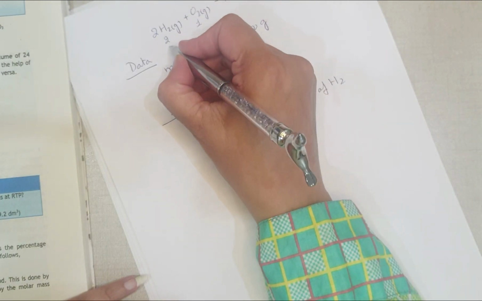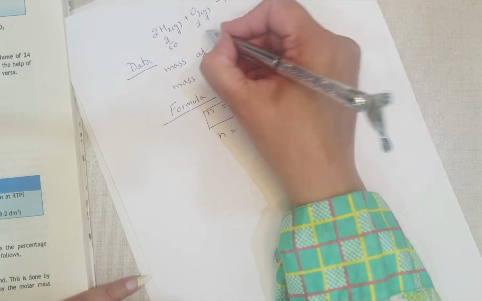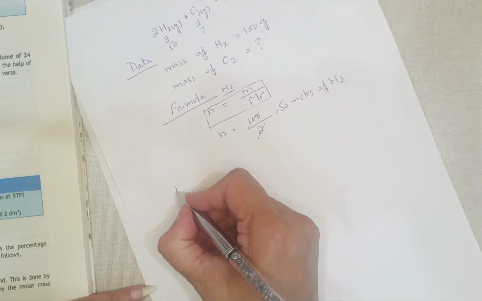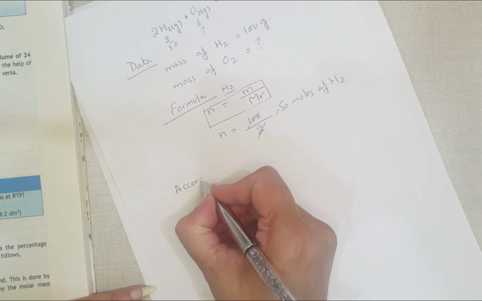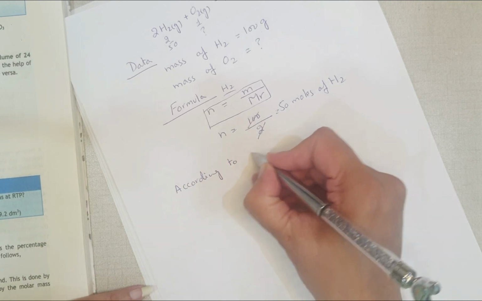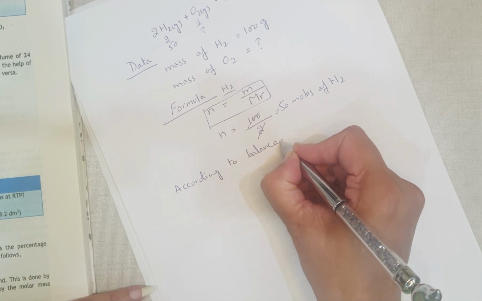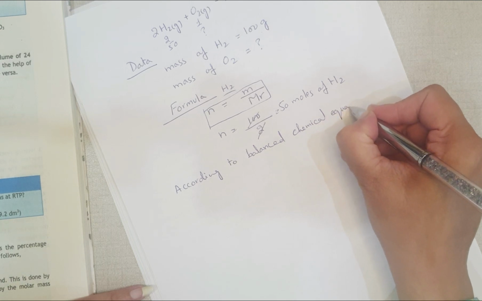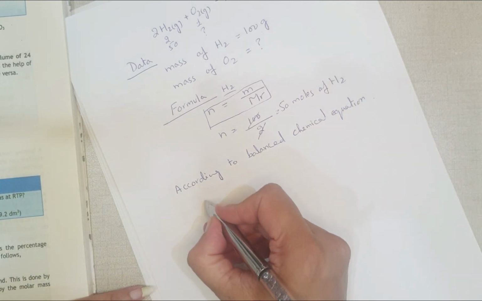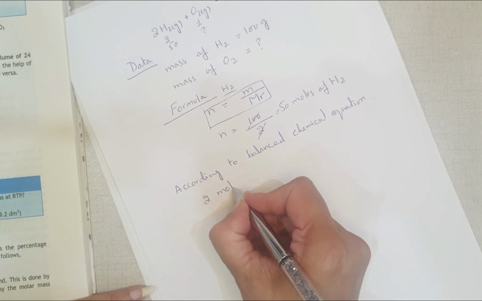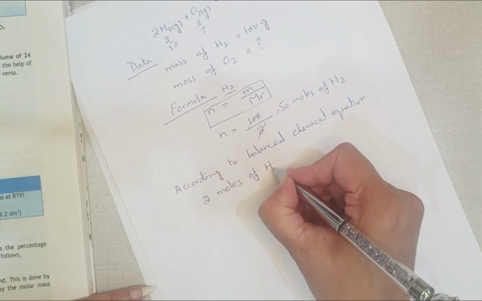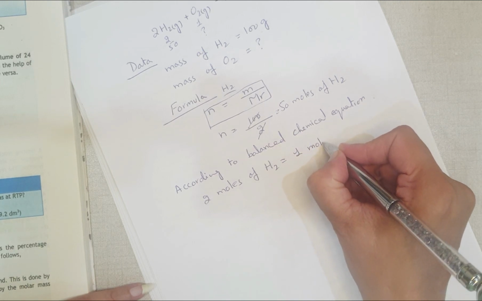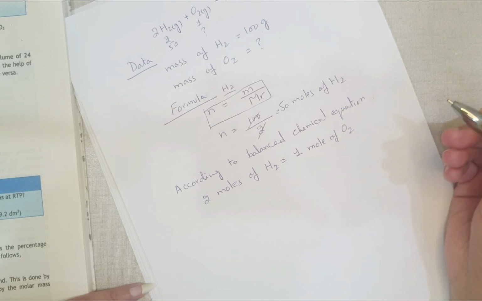So if we are having 50 moles of hydrogen, how many moles of oxygen will be required to burn them completely? So now we will write down that according to the balanced chemical equation, for 2 moles of hydrogen we need 1 mole of oxygen to burn it completely.